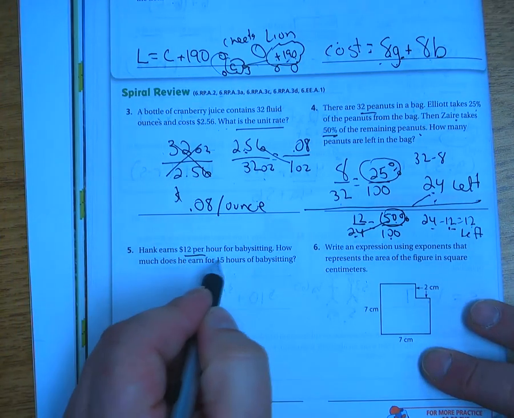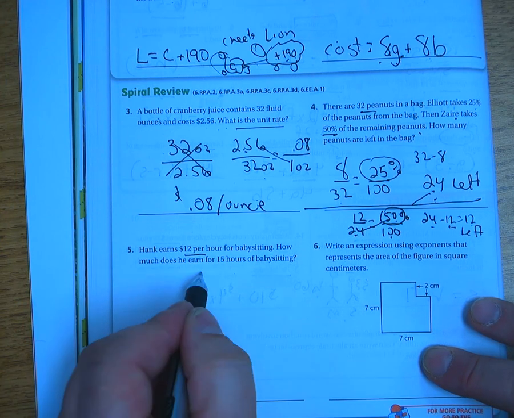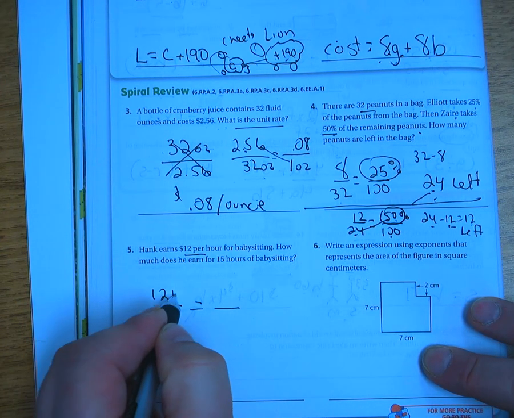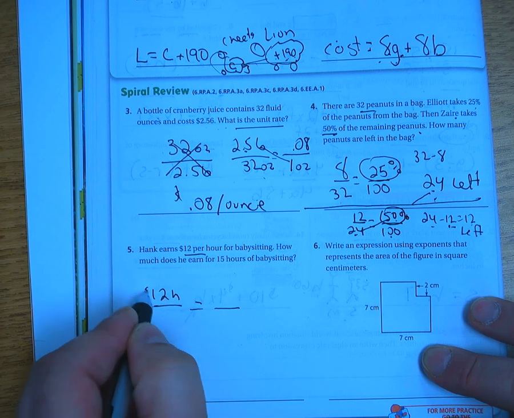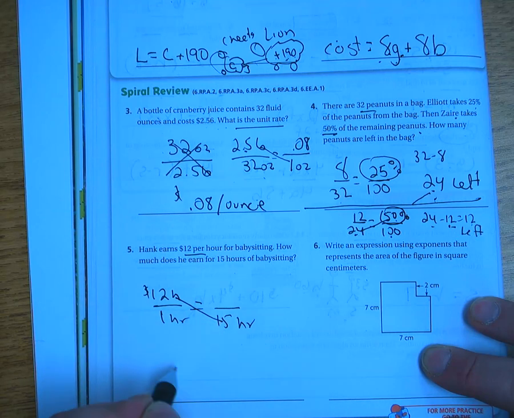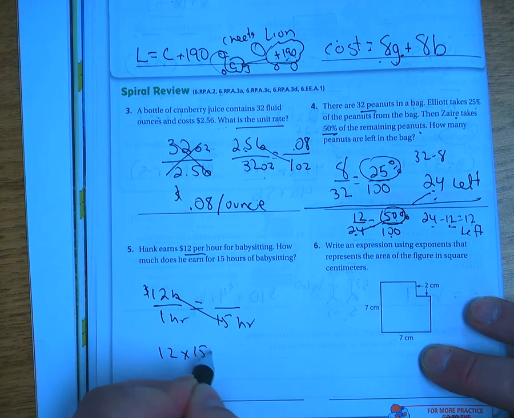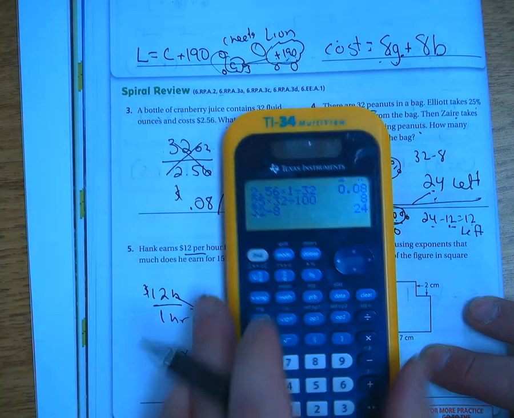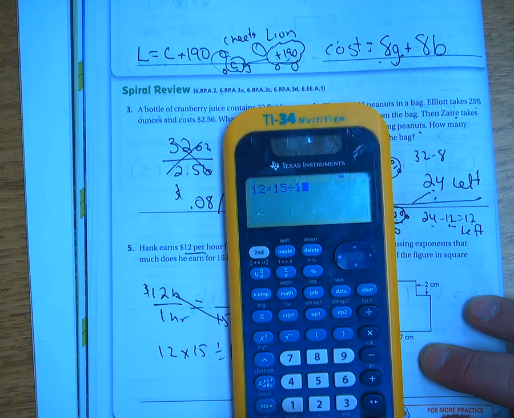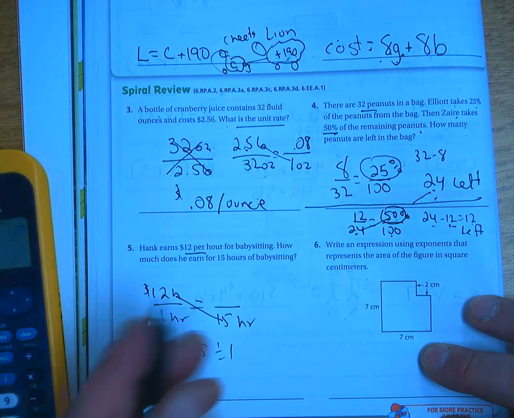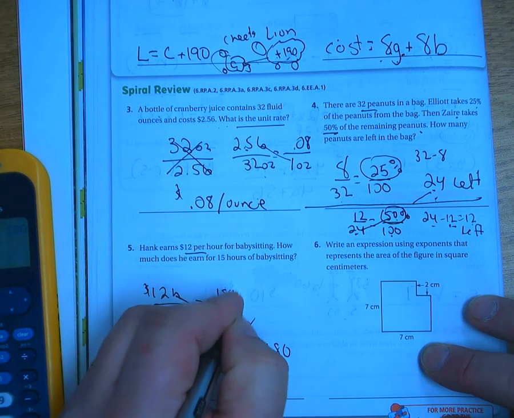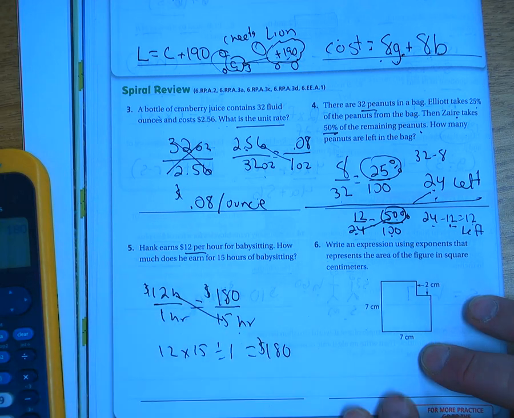Hank earns $12 per hour for babysitting. How much does he earn for 15 hours? So $12 for 1 hour, 15 hours. Cross multiply and divide. 12 times 15 divided by 1. Take my calculator. 12 times 15 divided by 1. $180. So he earns $180 for 15 hours.